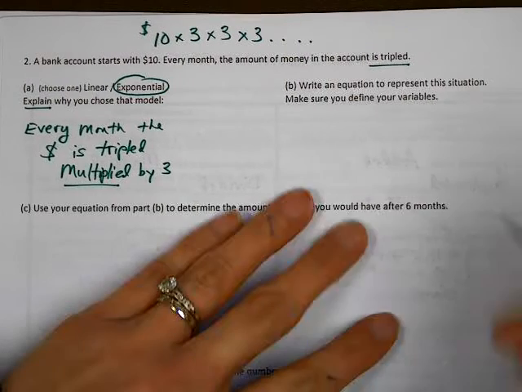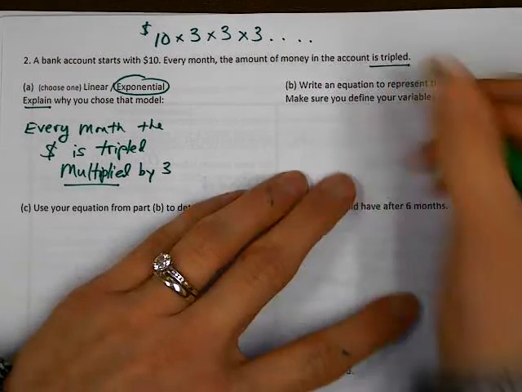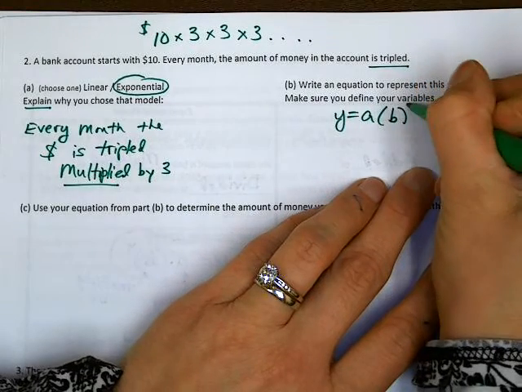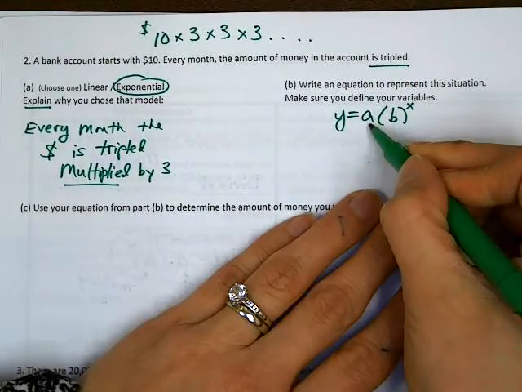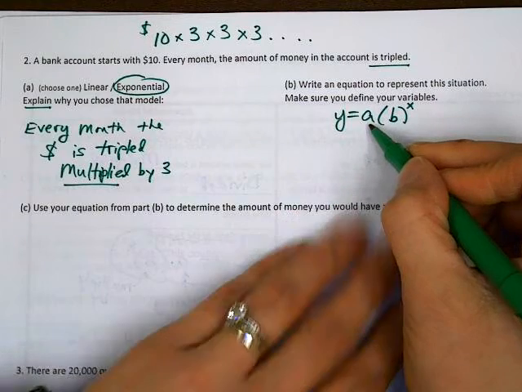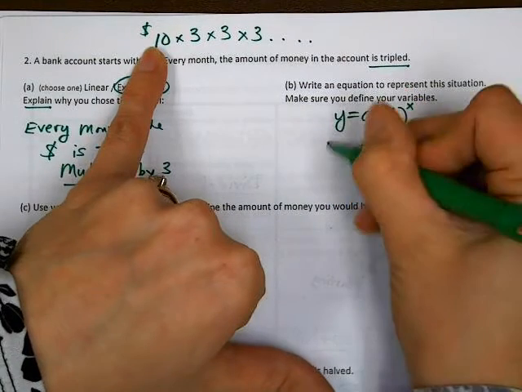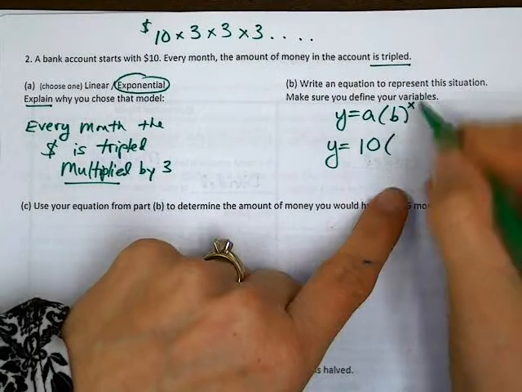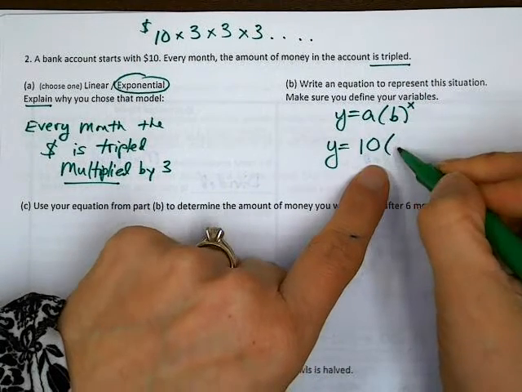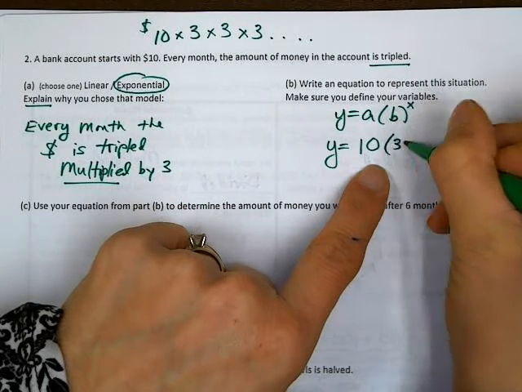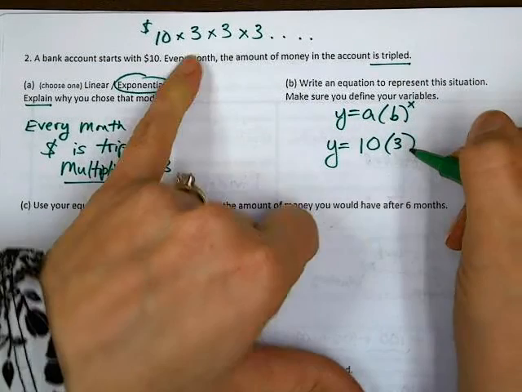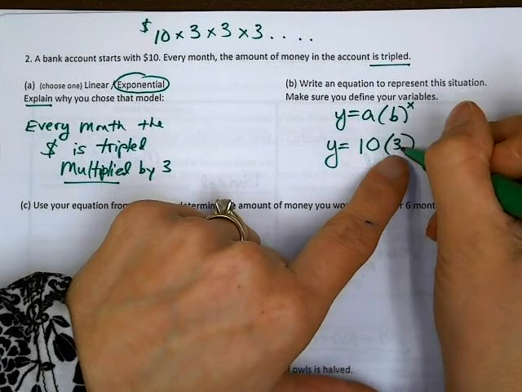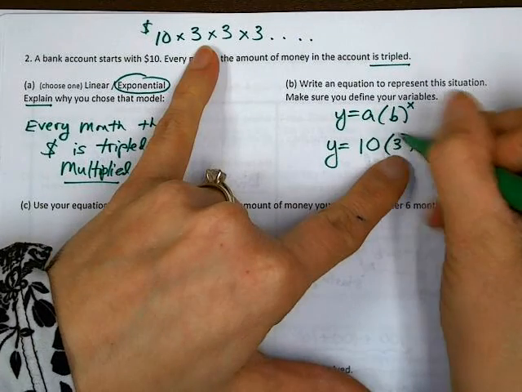Now I have to make an equation. The formula is y equals a times b to the x, and my initial amount is a. So the initial amount we started out with was 10. You put your beginning amount there, $10, and then we're going to multiply by 3, because that's the pattern. But we don't just do that one time. We multiply by 3 over and over.